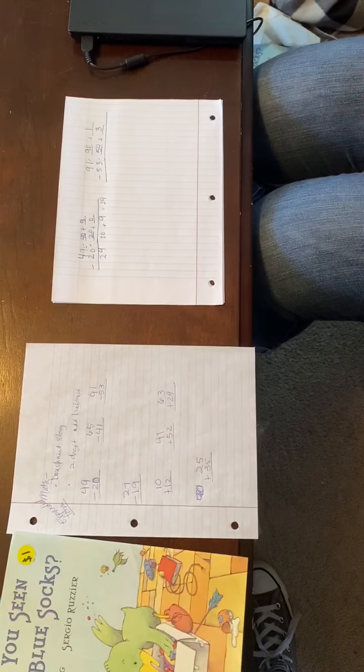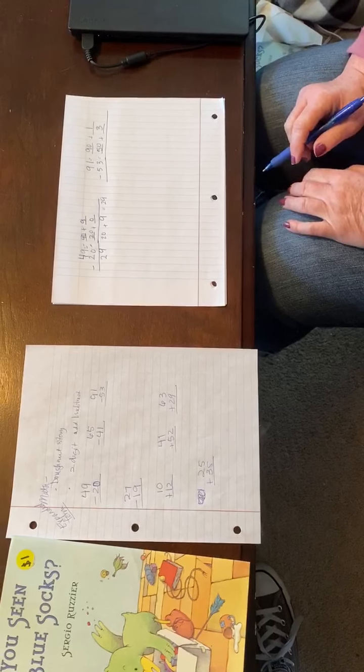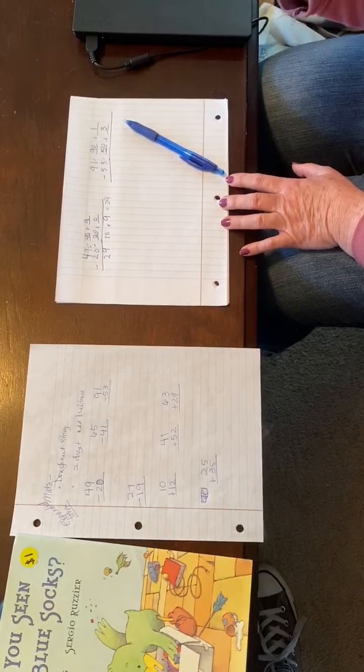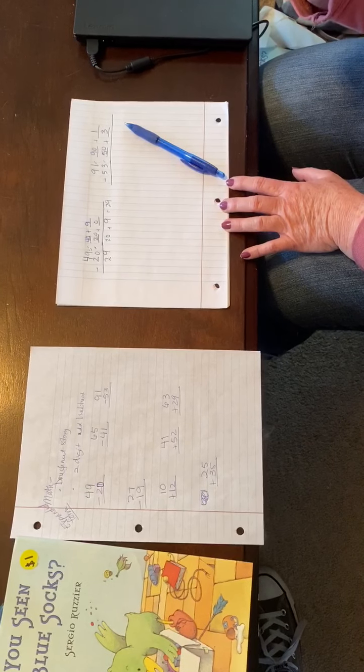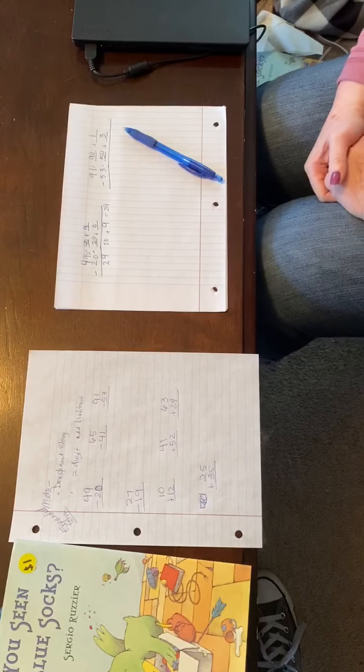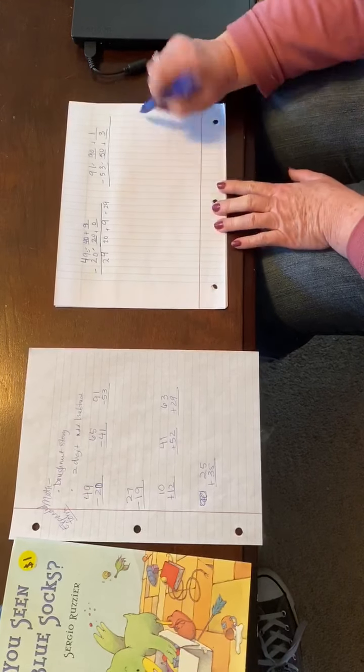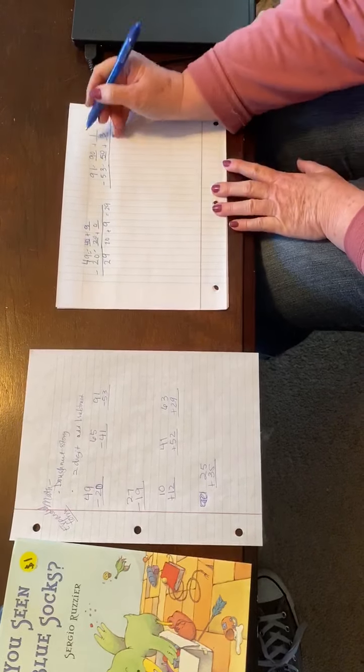Does anyone see a problem right now? I know some of you are shouting where you are. Yes, I see a problem. Because can we take 3 from 1? If I have 1 finger, can I take 3 away from that? No. So we have to do what? Regroup.